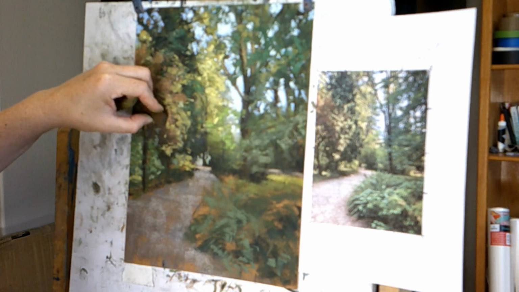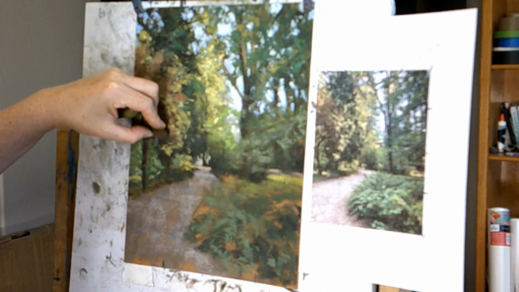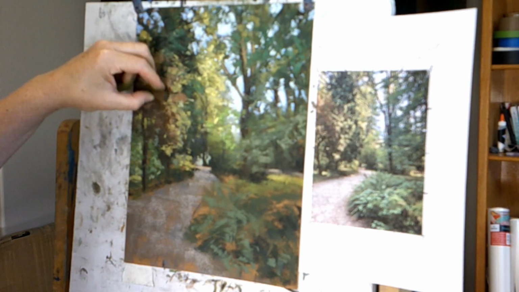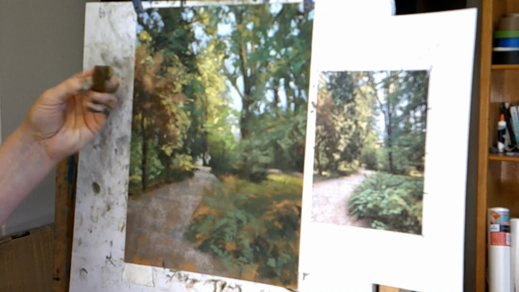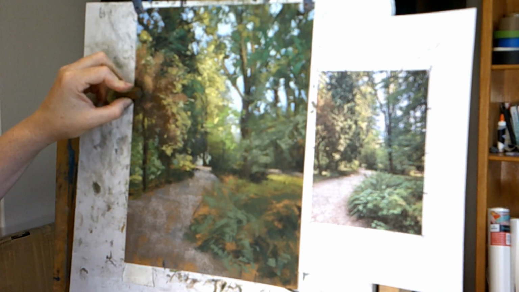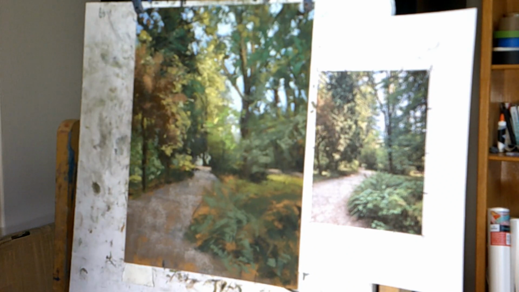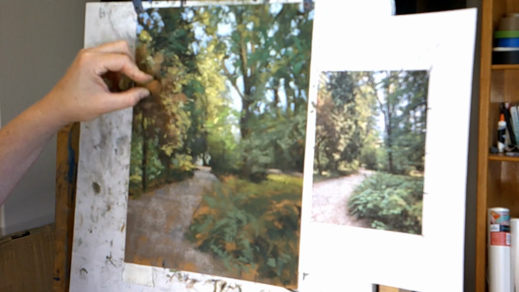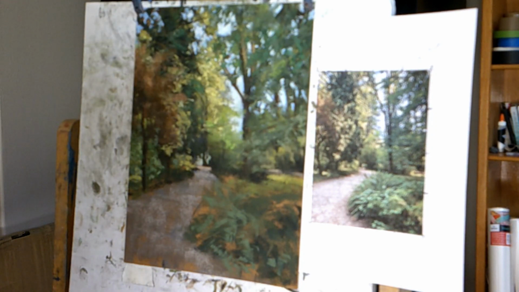Gotta be careful. Come back in and layer a little bit with my darks on this tree. And a lot of that is that some of these pastels, I have not used those edges. So those edges tend to break pretty easily. But it's just part of the deal. It's not anything to get upset about. Okay.